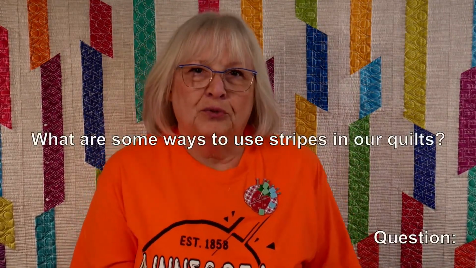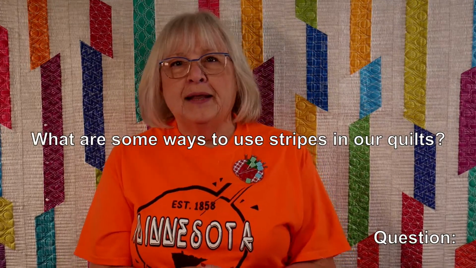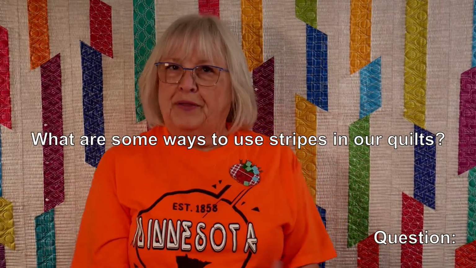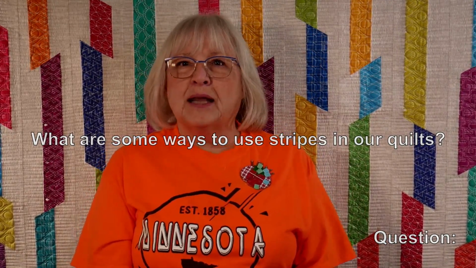All right, so at the start of the show, we asked, what do you like to do with stripes in your quilts? And how might we use stripes, incorporate them in quilts so that they're not scary. They're just fun and interesting. So let's take a look at a couple of ideas.